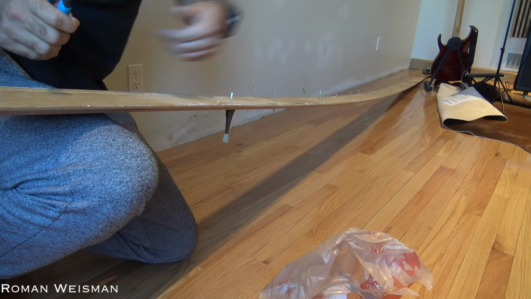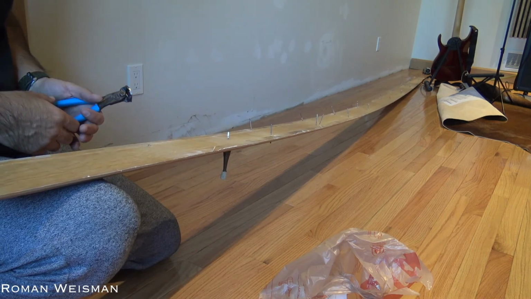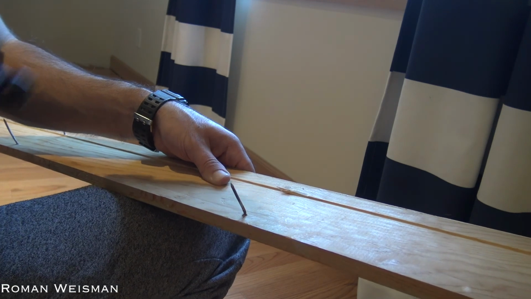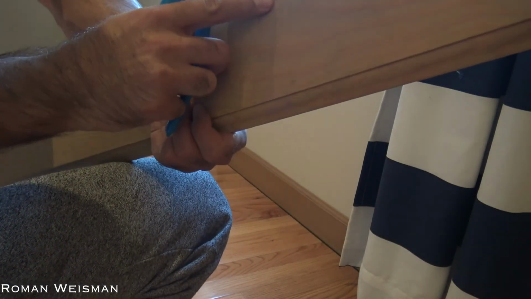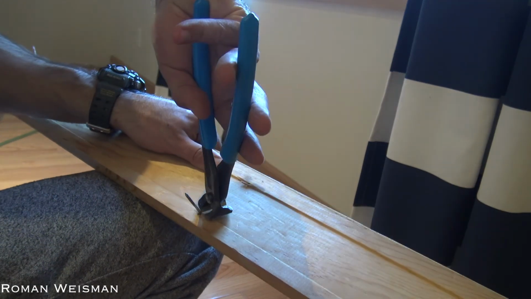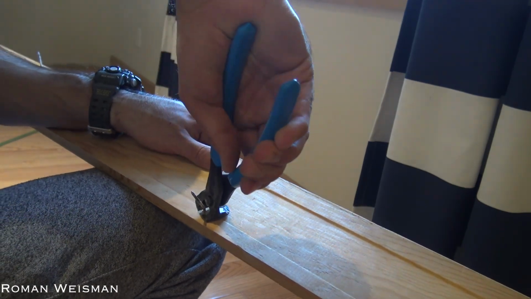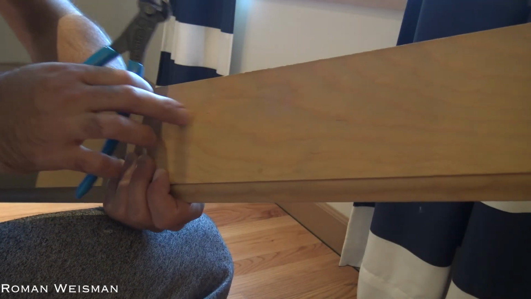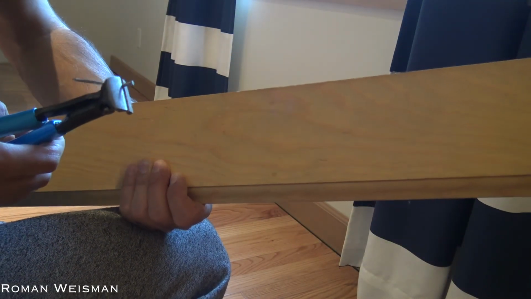That's it. Same for the rest of them, and then I'll just connect it to the wall. Sometimes it's possible to extract the nail without breaking it and without damaging anything from the other side. Sometimes. See? Nothing. Beautiful.